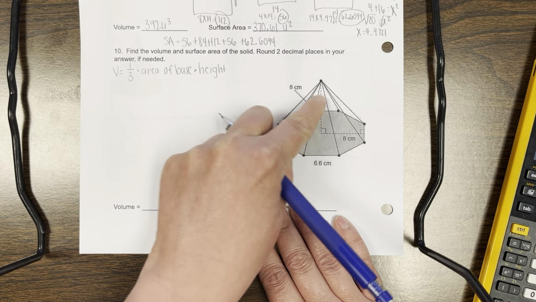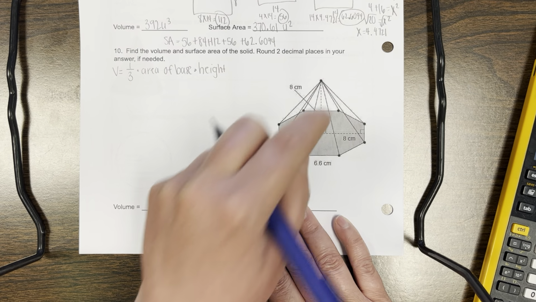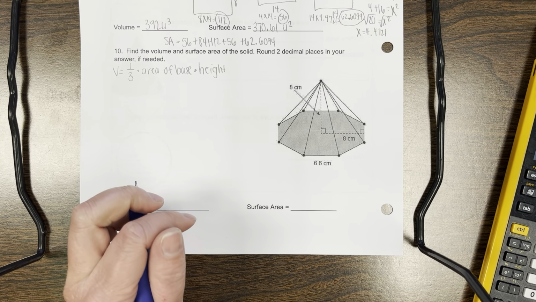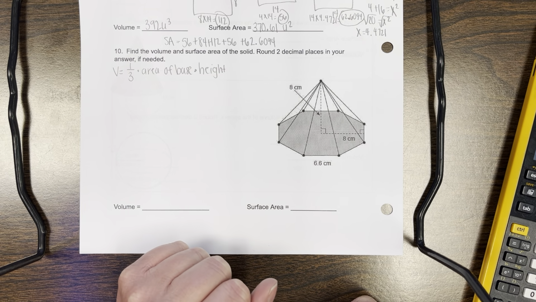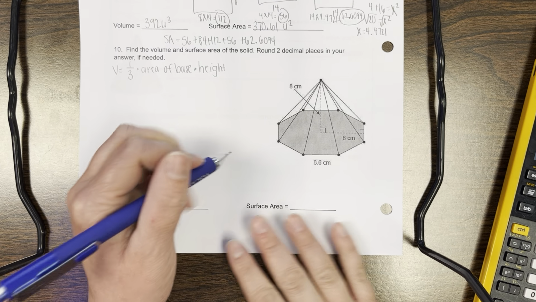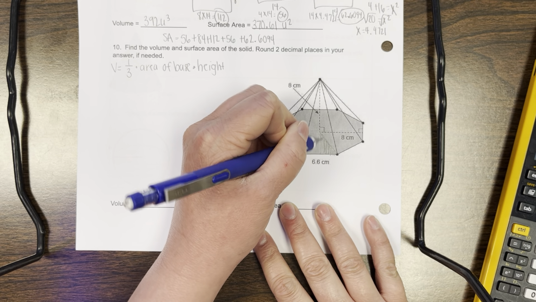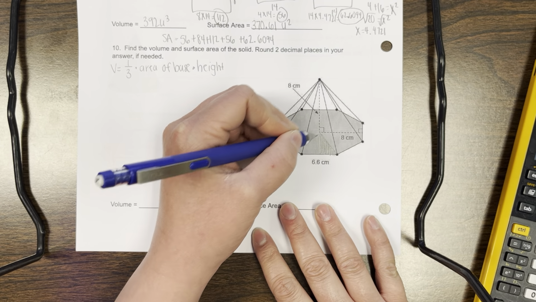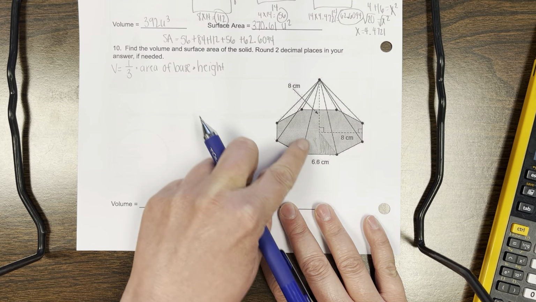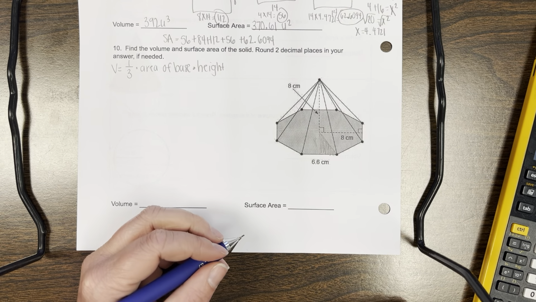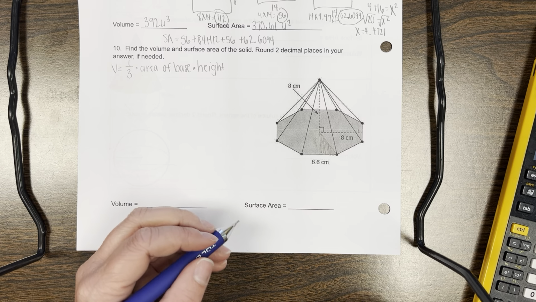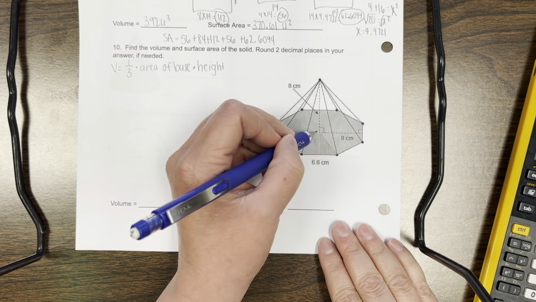So the base is a 1, 2, 3, 4, 5, 6, 7, 8. It's an octagon. So the area of that is 1/2 base times height times the number of triangles. So we're cutting it all up into all these triangles. So I'm going to draw one of those triangles in right here. And then this 8 can be transferred here too. I know it doesn't look like it's true visually. It's not exactly drawn to scale, but that is also 8 just like this.